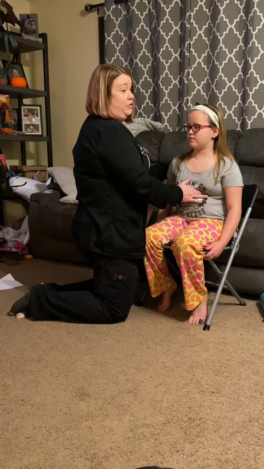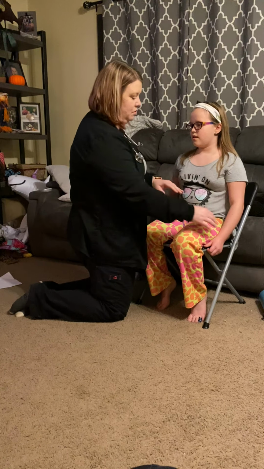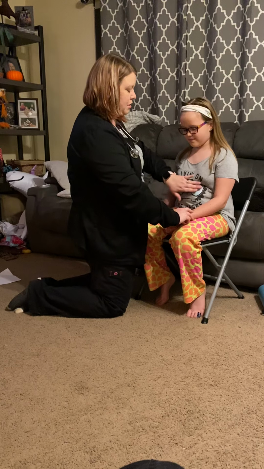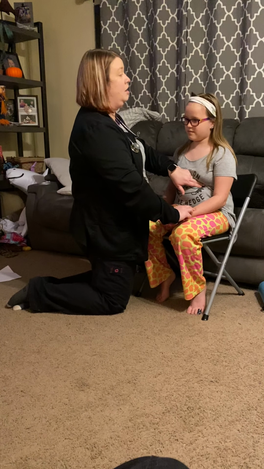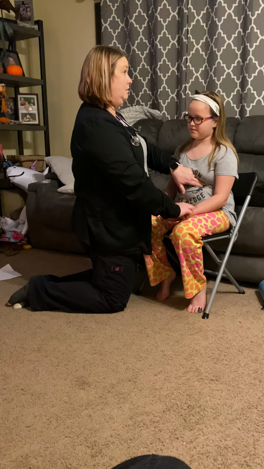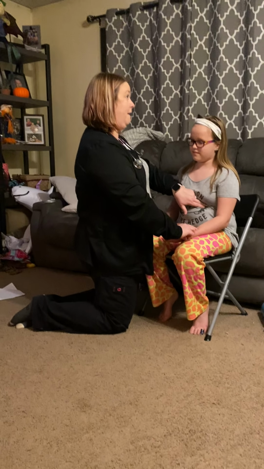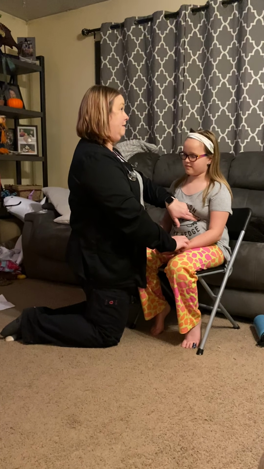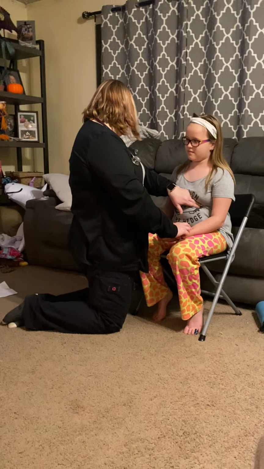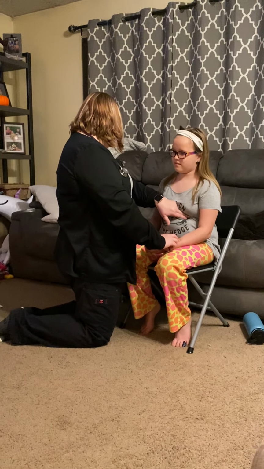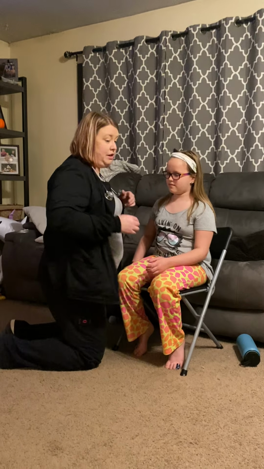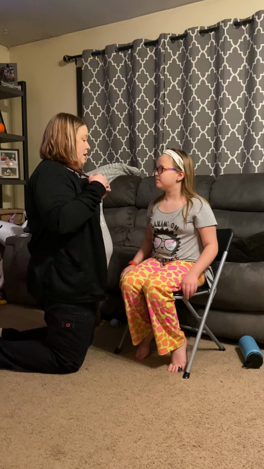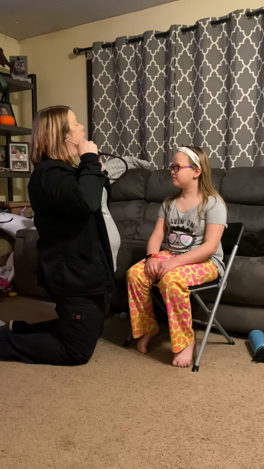We would do that for a full minute. We also would compare that to the radial pulse to make sure that they are the same. So we would count that for a full minute. Then we are going to move on to checking the valves of the heart.